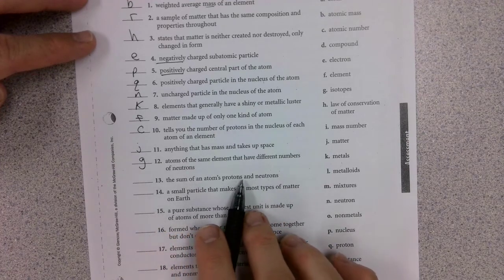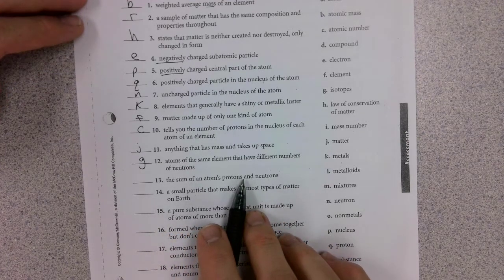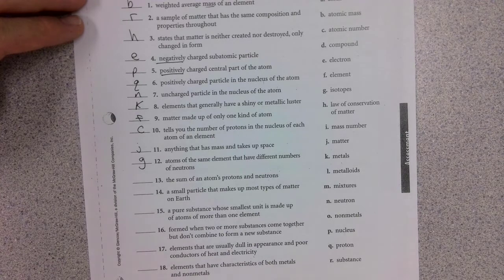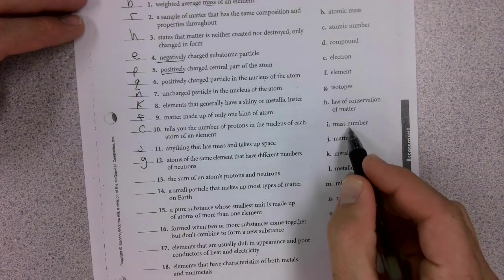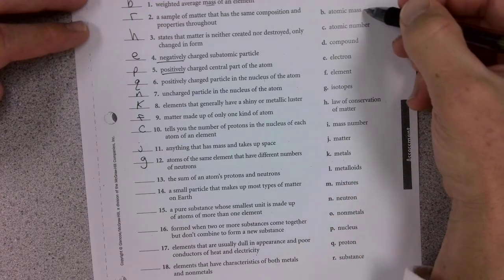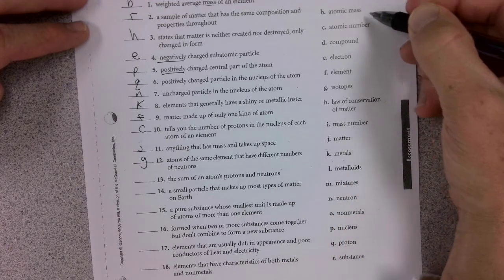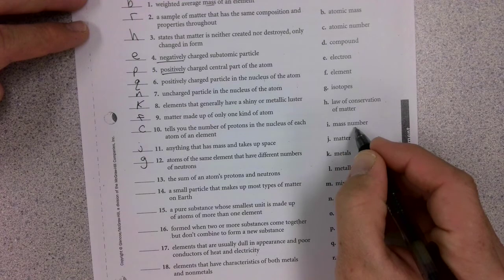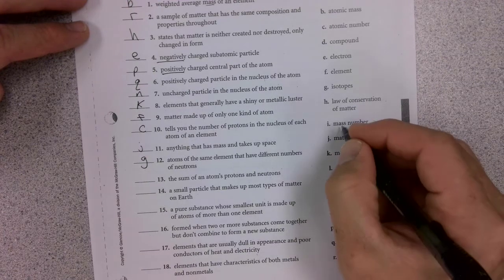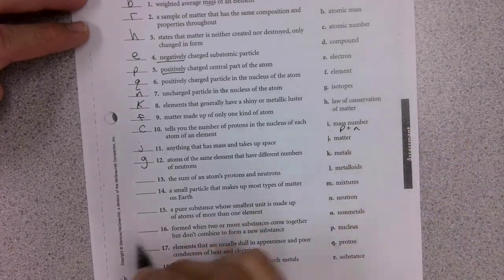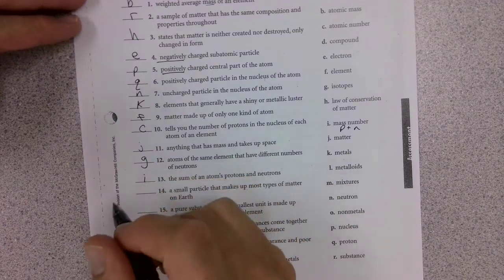13, the sum of an atom's protons and neutrons. If you add those items together, you're going to find out that it is the mass number. Mass number would be the adding of those items together. The atomic mass is the weighted average of the different mass numbers that you might find. This one is the mass number where you're adding both of those together. That's the protons plus the neutrons added together. That's letter I for 13.